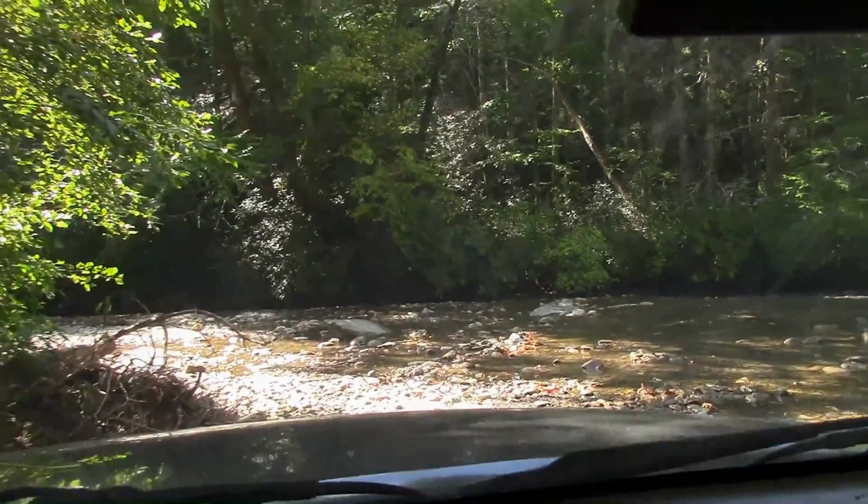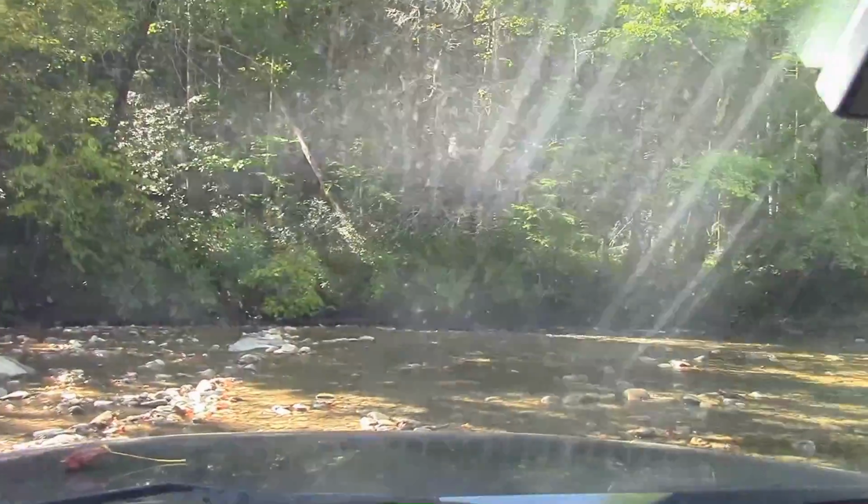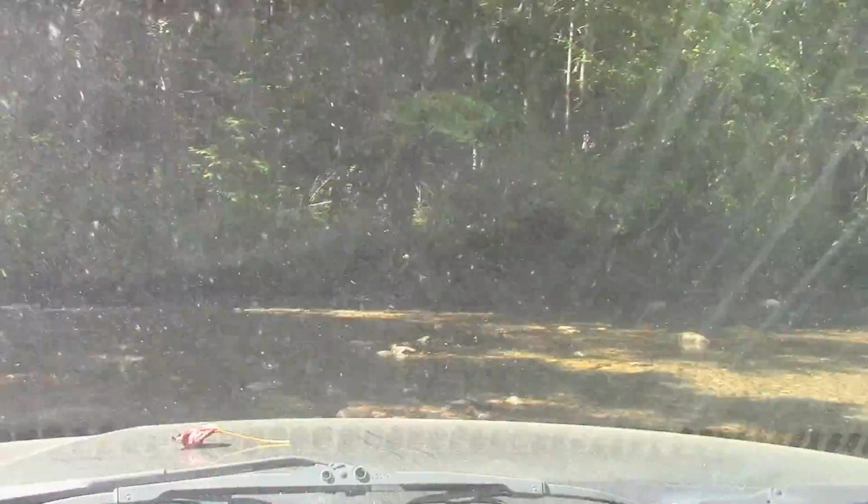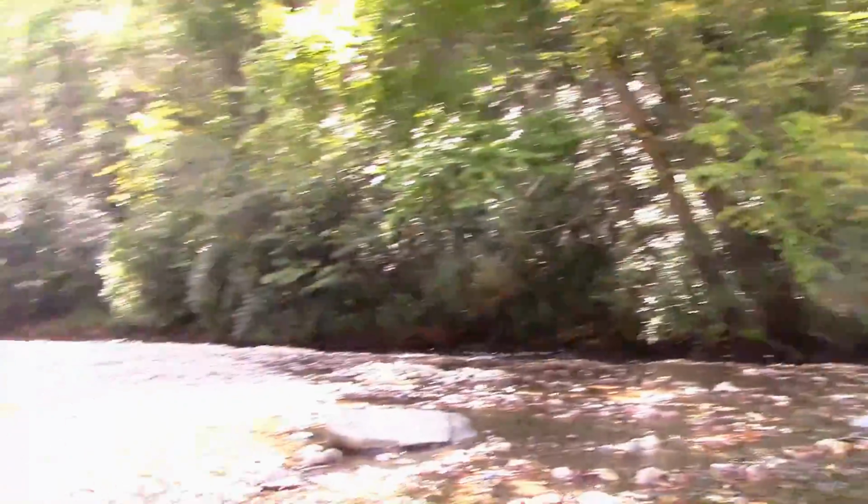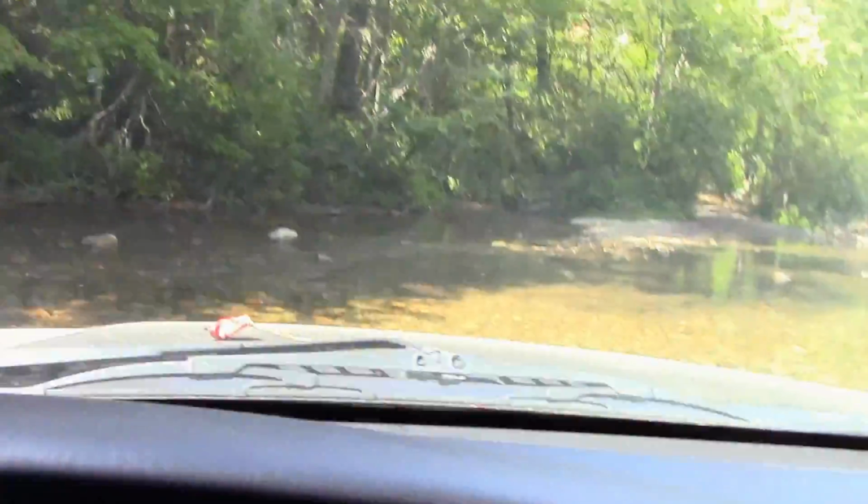Here we go. Driving in a river. Couldn't be more fun.